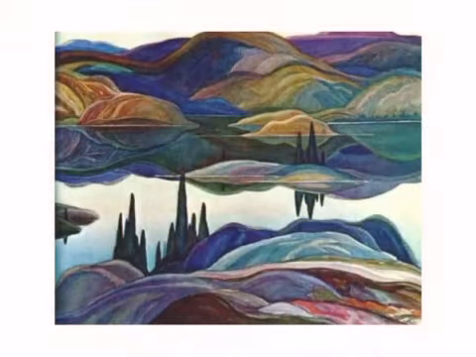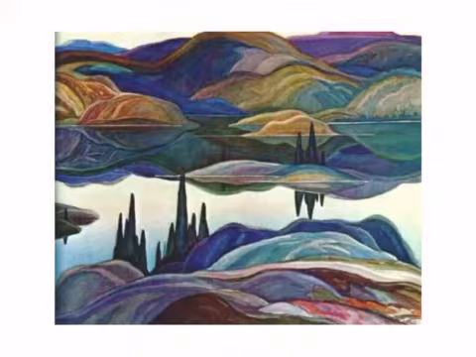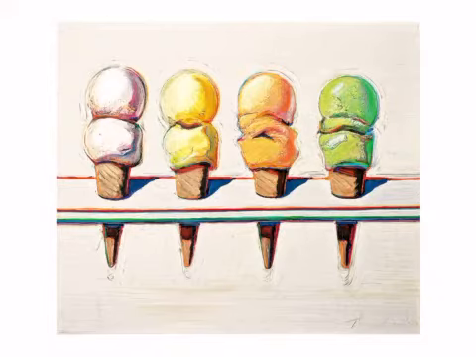Here are some good examples. This has repeated colors, it has repeated movements, and it just overall gives a sense of unity and wholeness. So does this image of ice cream cones.